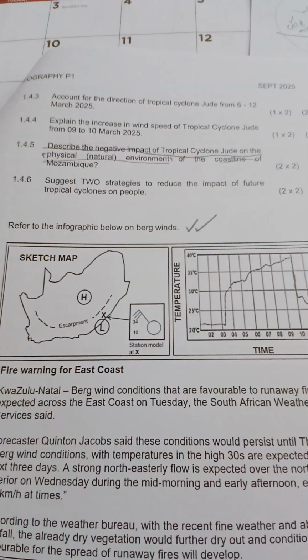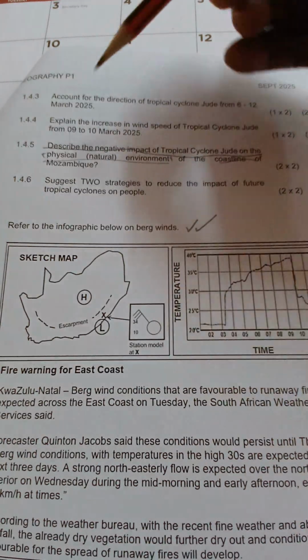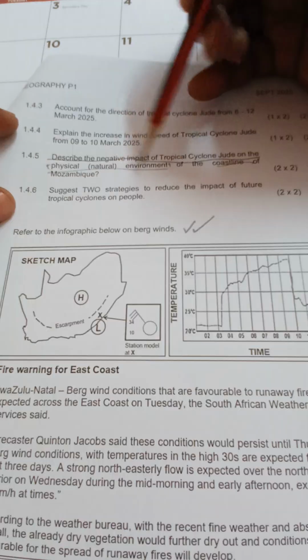Why? Because you've got heavy rainfall there, mass movement, change the landscape, reshaping of the coastline, the habitats will be destroyed, okay? Food chains, food webs will be destroyed, biodiversity will be diminished, silting of rivers because of soil erosion. Of course, the soil is carried to the river, which results in silting of rivers, increasing leaching of nutrients. These are some of the things that you can talk about. Remember, the comment is on the natural environment, which is the physical environment.